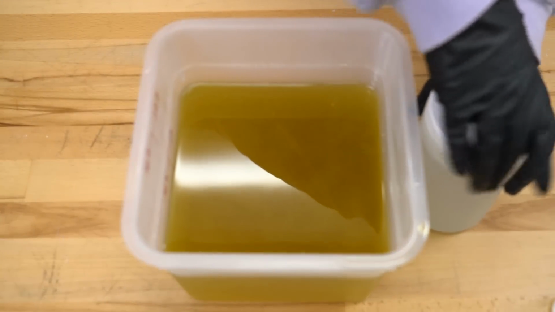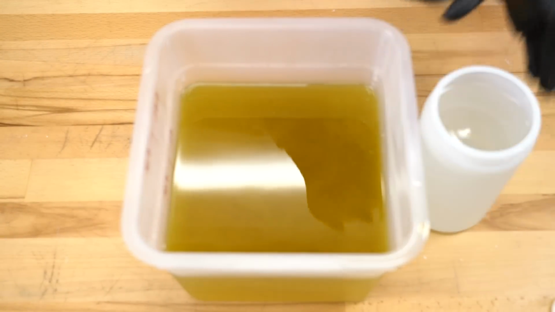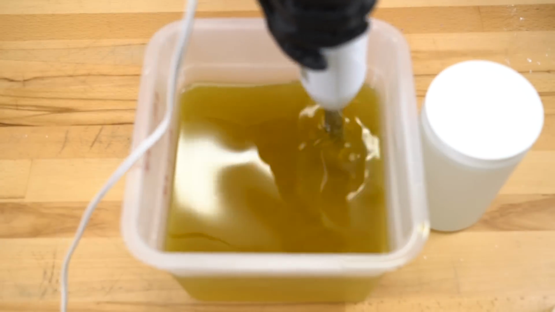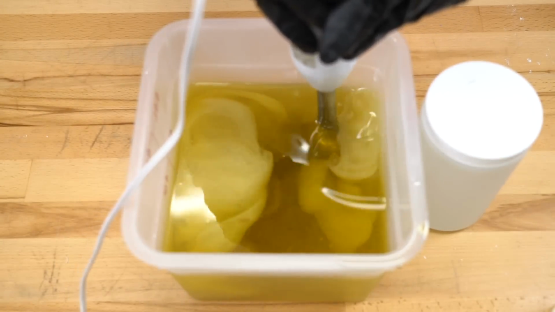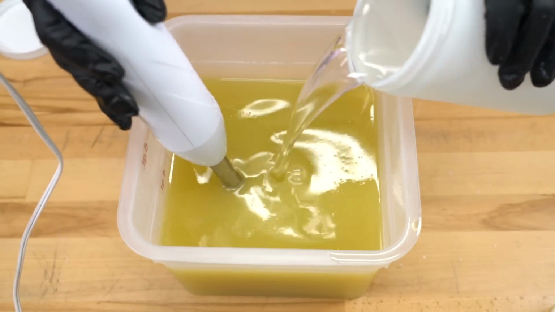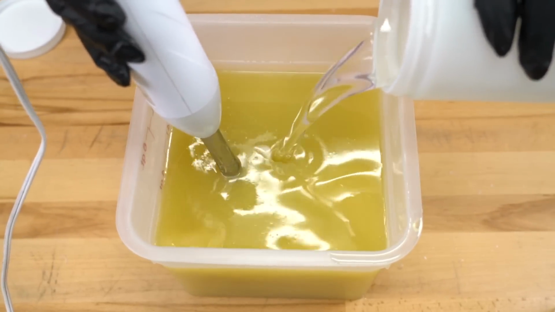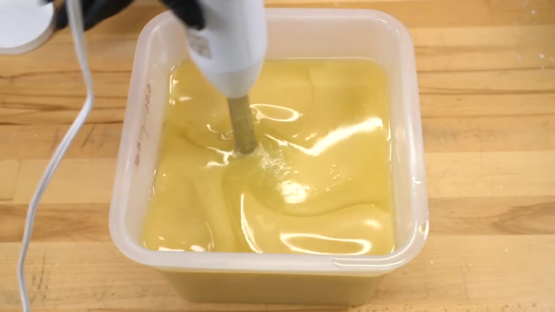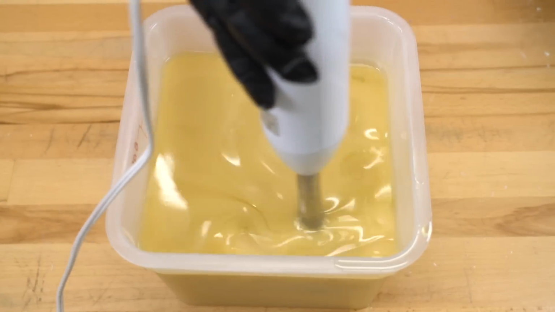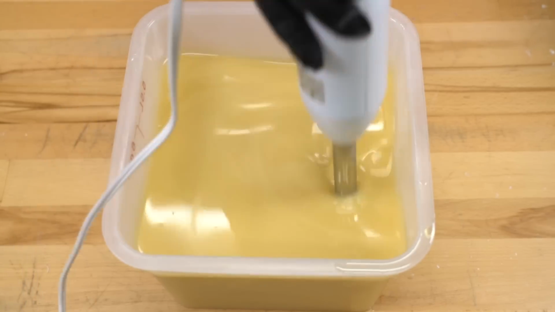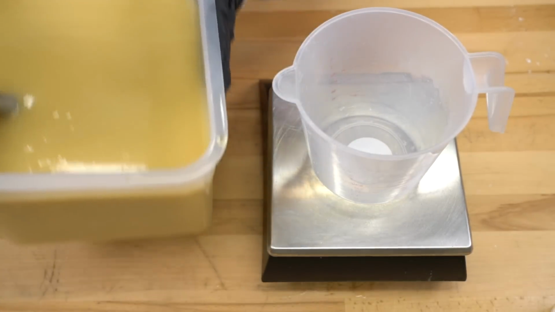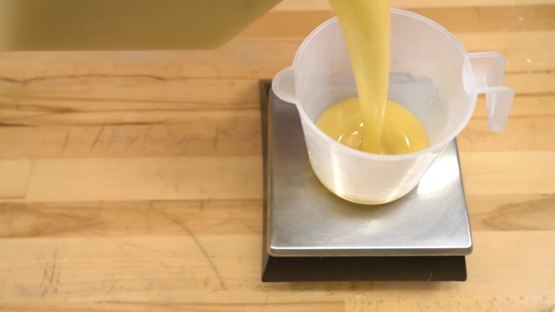All right, let's set up the last few things here, and then I'll show you guys what I ended up deciding to do. Gonna blend my soap oils up real quick. Gonna blend in my lye water solution. Now I'm going to pour some off for those accent colors.